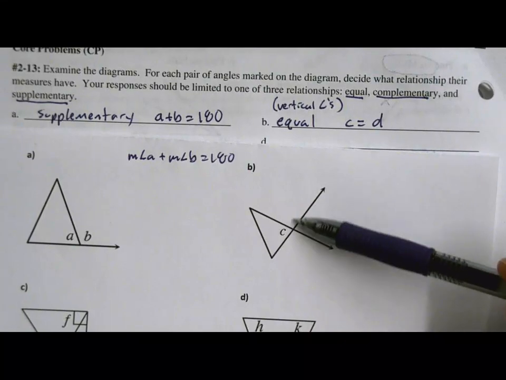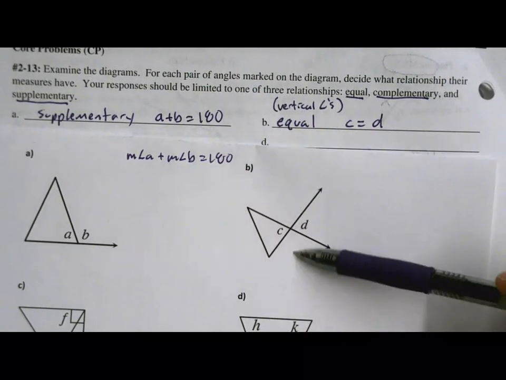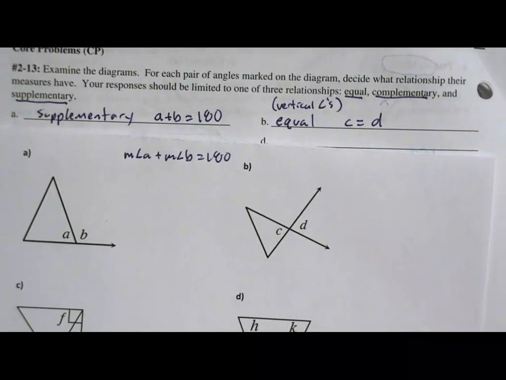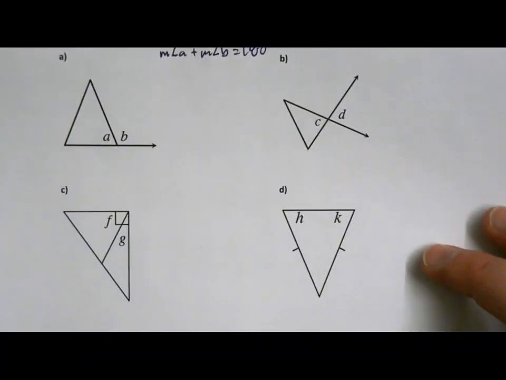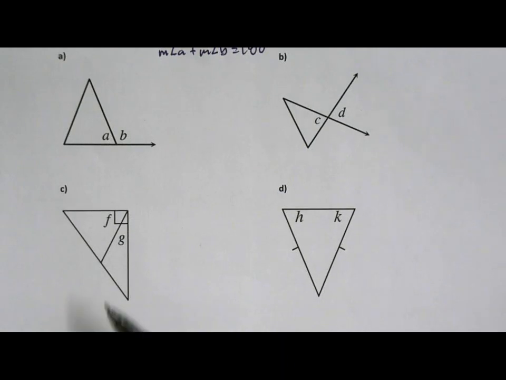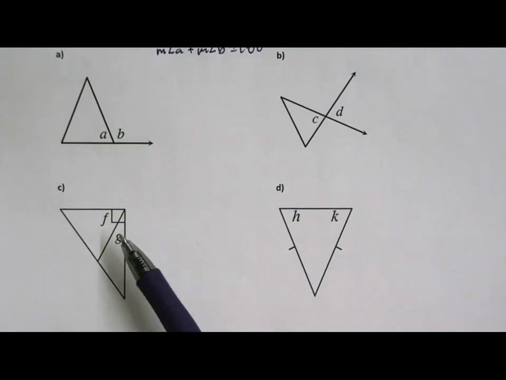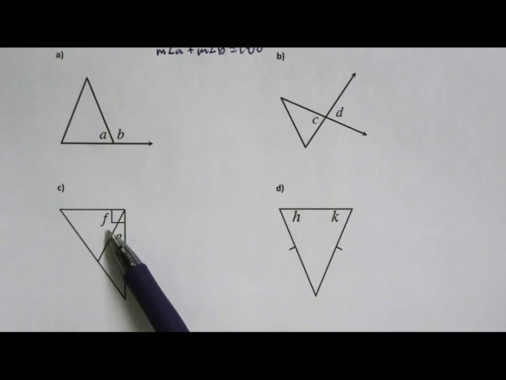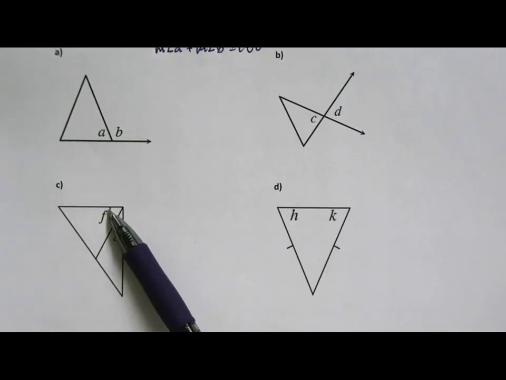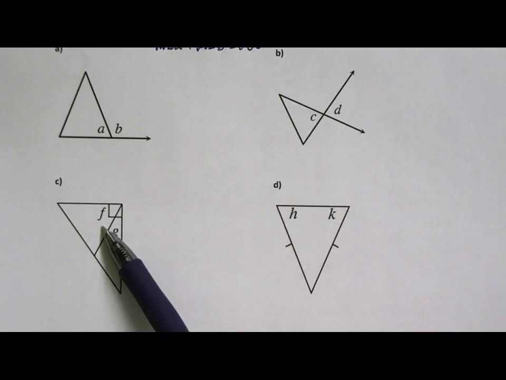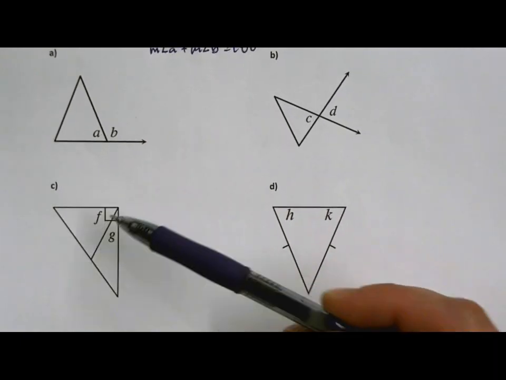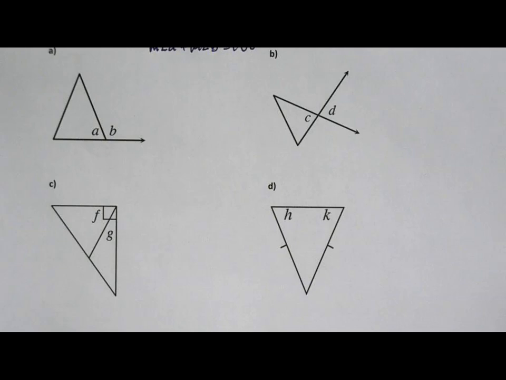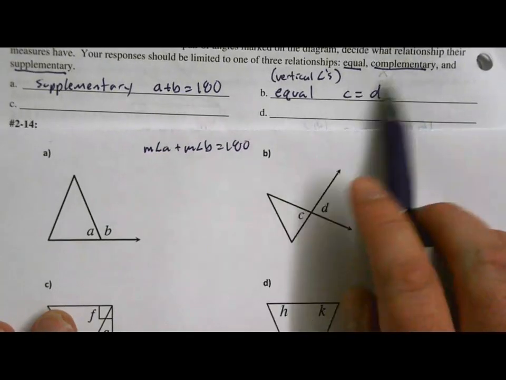So these angles would also be vertical angles, and they would also be equal to each other. All right, F and G, what's the relationship here? Are they equal to each other? We don't know for sure, but what we do know is that together, if we think of them together, they're forming this 90-degree angle, which makes them which of our three relationships?